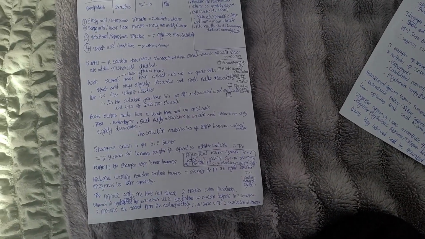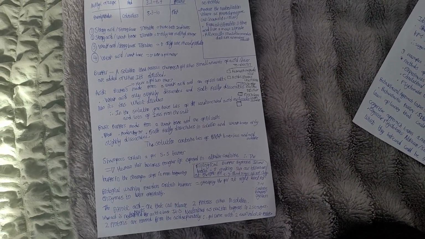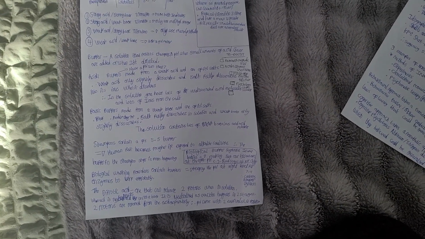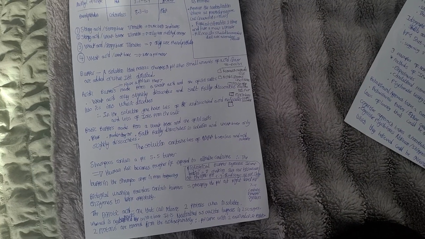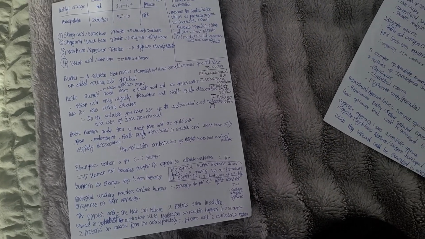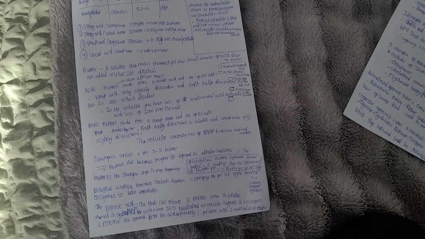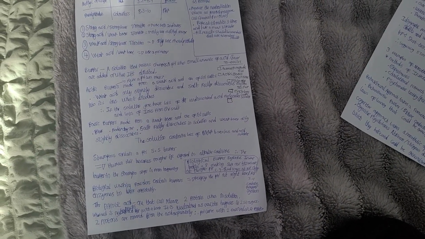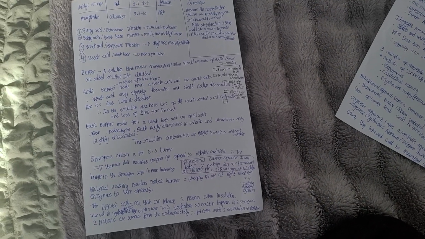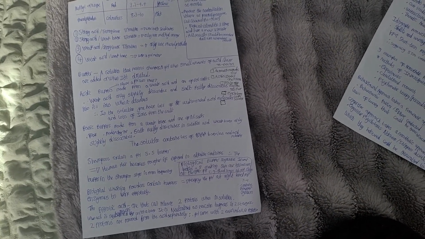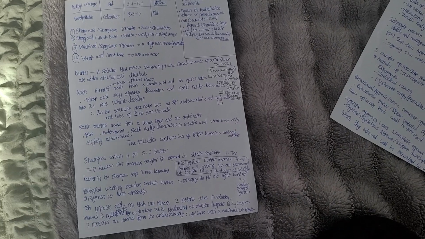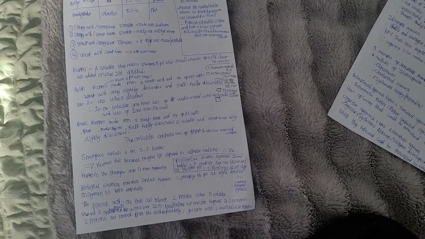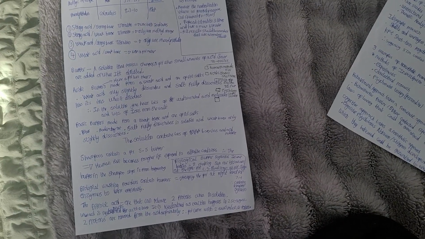Shampoos contain a pH 5.5 buffer. Human hair becomes rougher if exposed to alkaline conditions. Therefore, the buffer in the shampoo stops that from happening. So that's a really good example. Biological washing powders contain buffers, keeping the pH at the right level for enzymes to work efficiently, and there are also biological buffer systems in our bodies, making sure our tissues are at the right pH. For example, blood stays at pH close to 7.4, therefore it contains a buffer system.